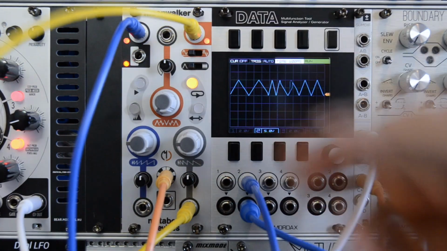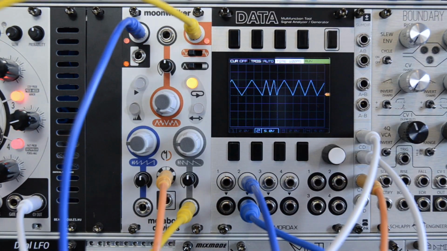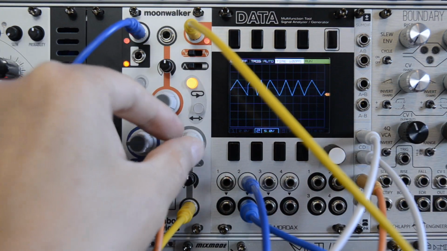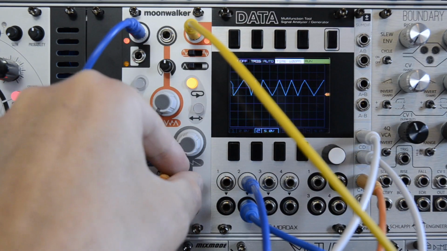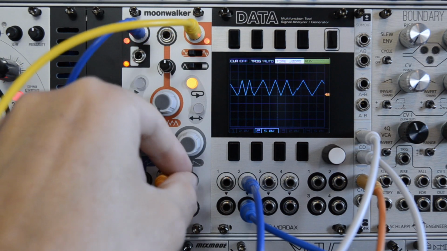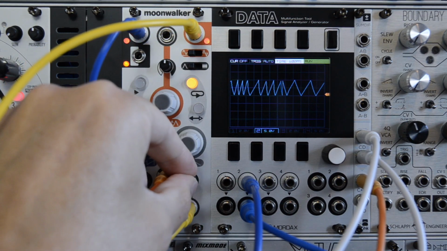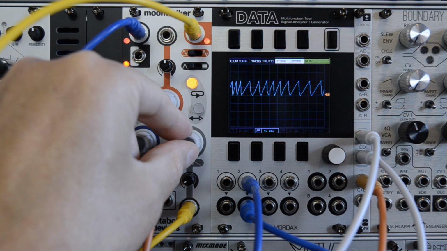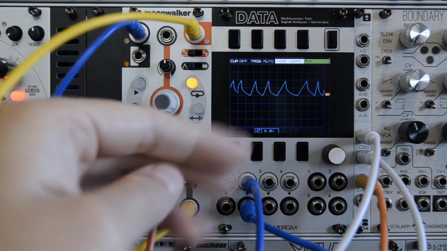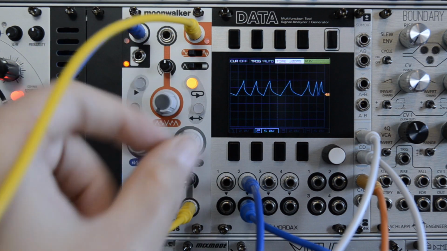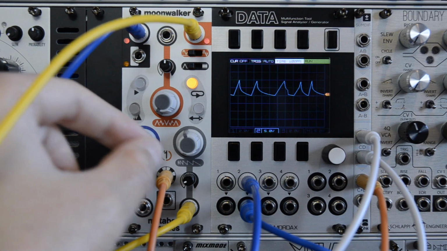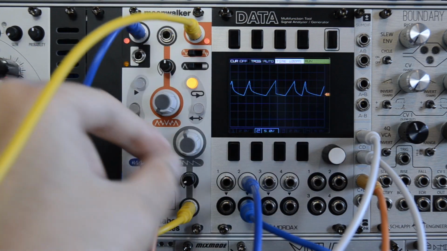So I'm still sending the phase offset wave output into the CV input that modulates the rate of our decay now. And when I turn this to the left, you can see that not only does our decay time shorten a lot, it makes an exponential curve out of it.